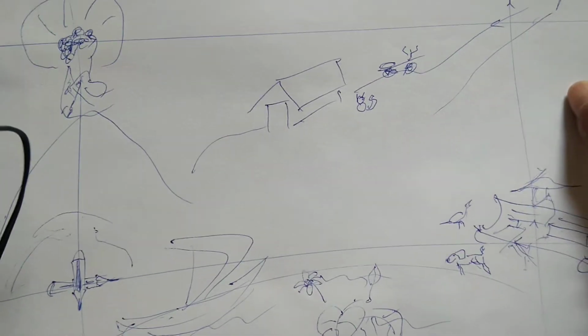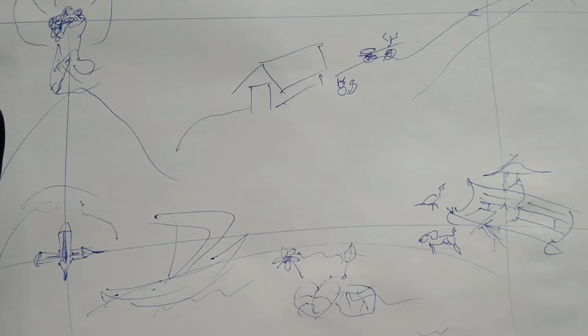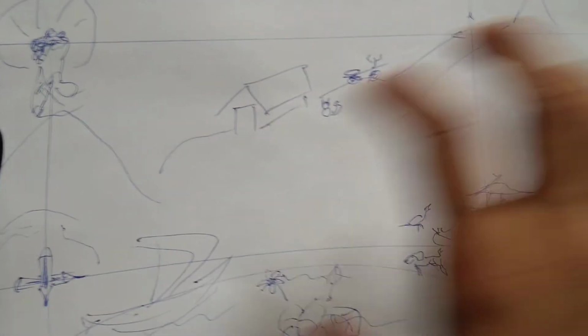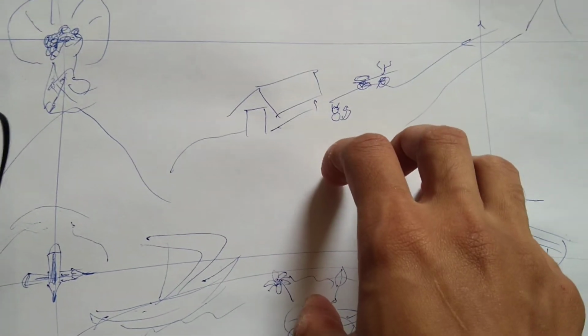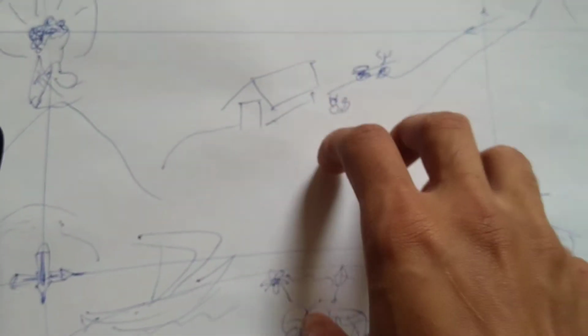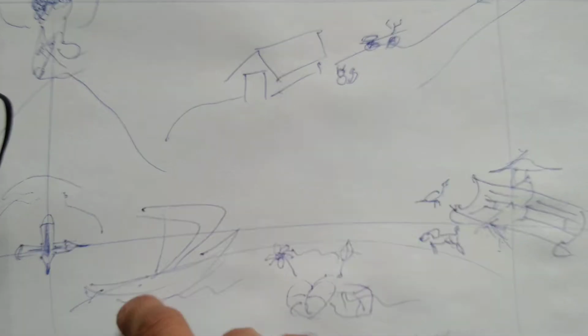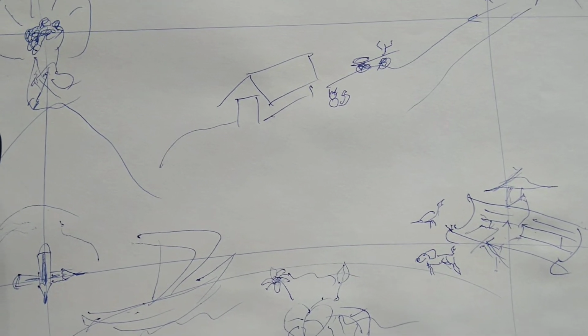That's because this is not a complete picture. This is just a concept. This is kind of like a blueprint on which your foundation will be built. There's a boat over here. There's some water over here.